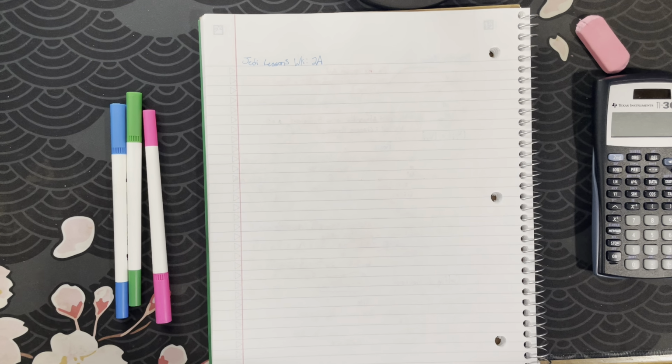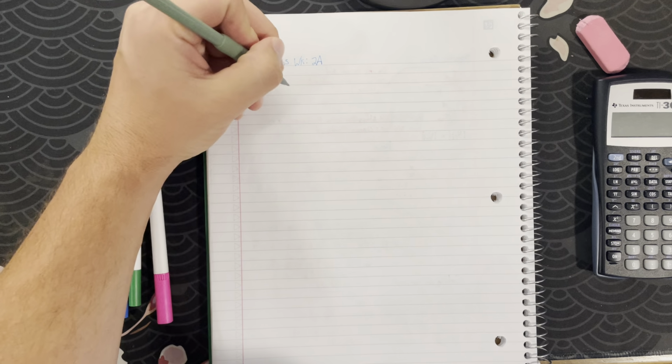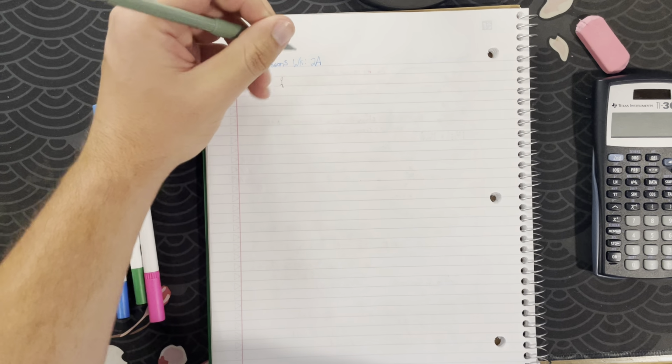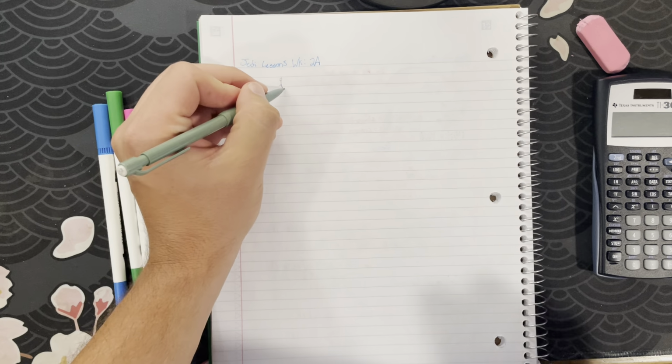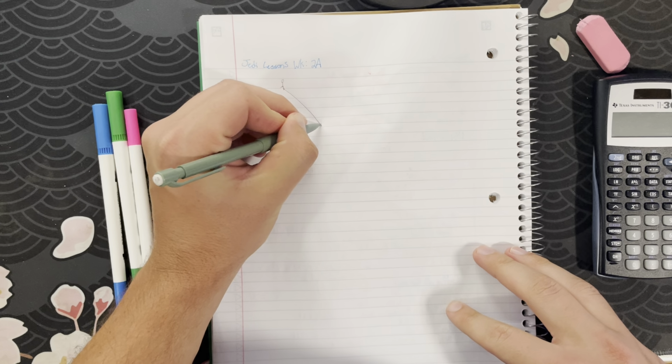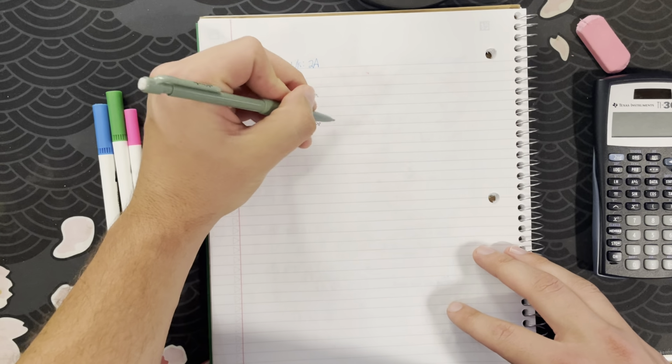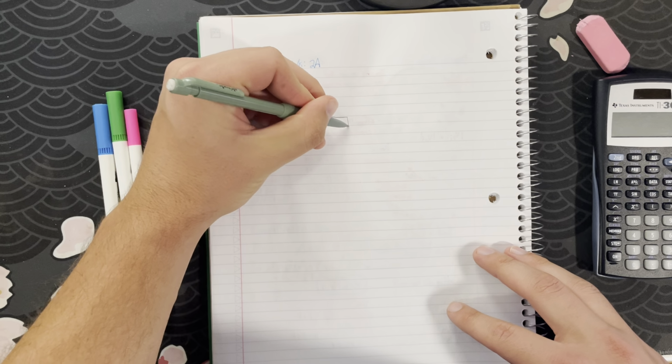My question is, soccer player number 1, little soccer player guy, is 8.31 meters, 0.31 meters from the goal.